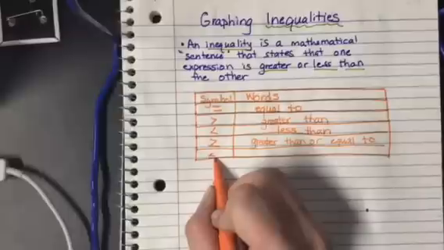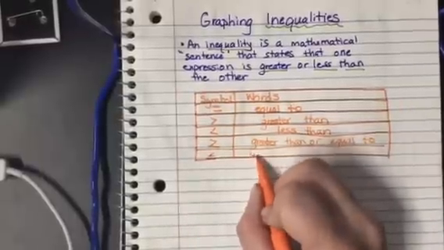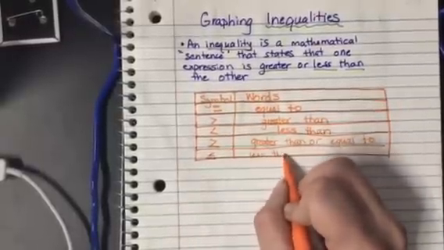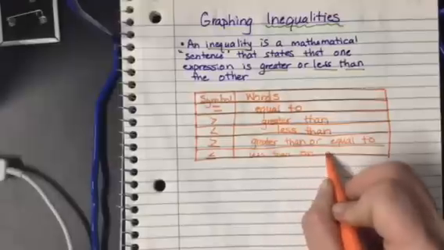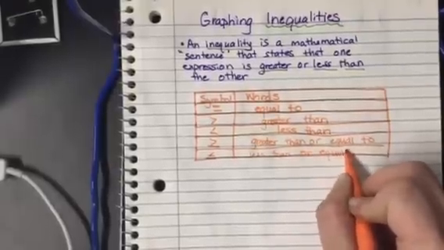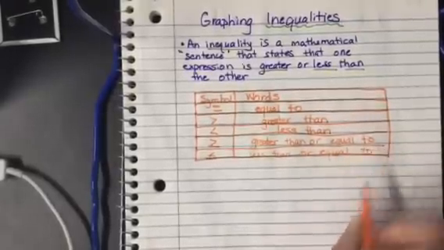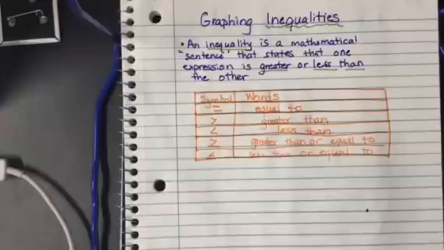And the last one is combining less than or equal to. Greater than or equal to, less than or equal to.